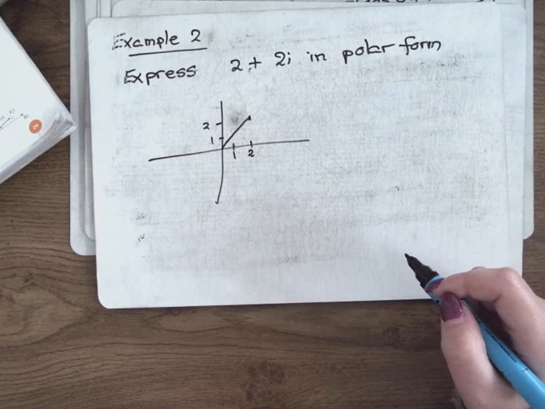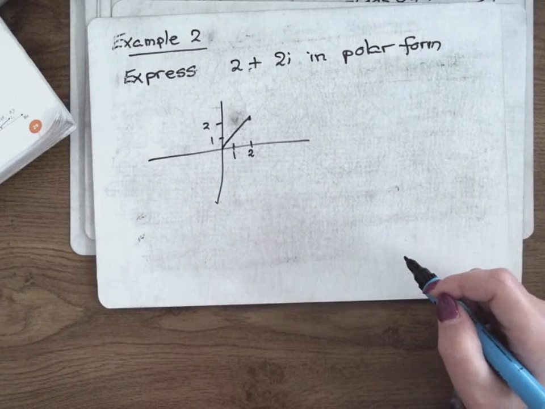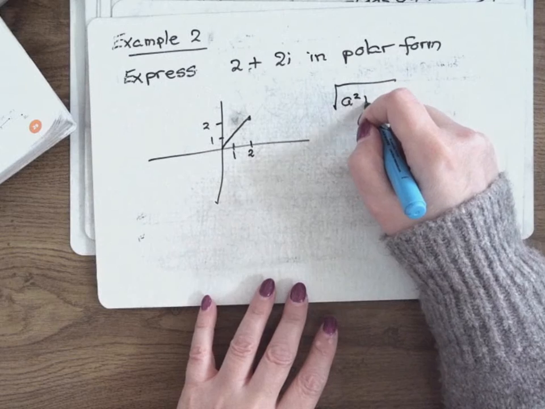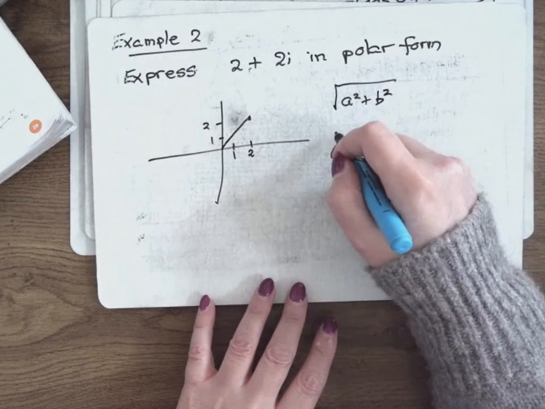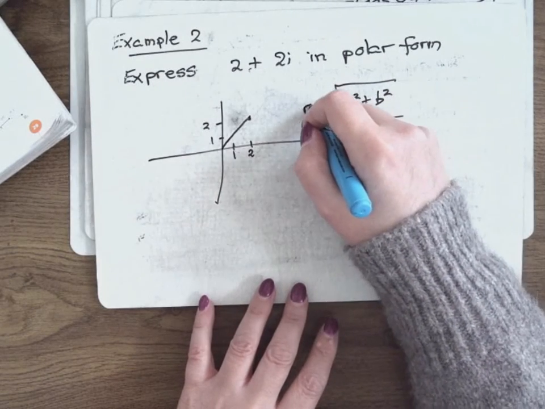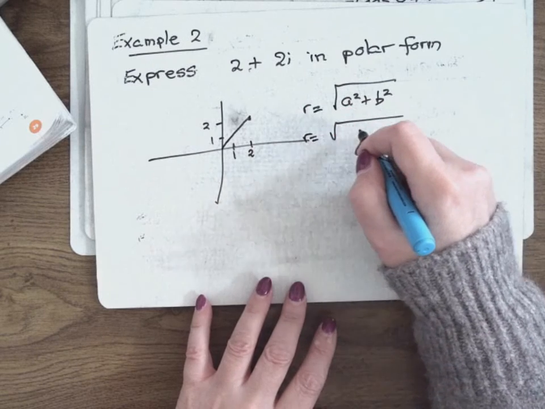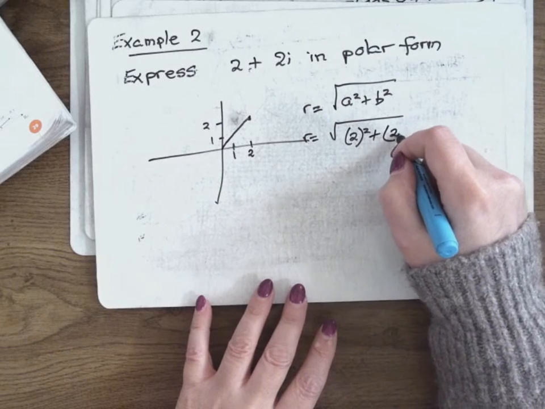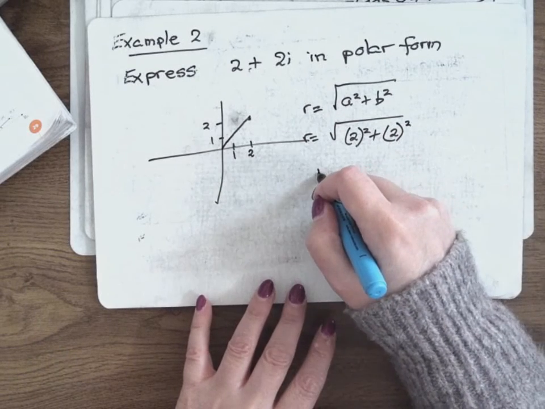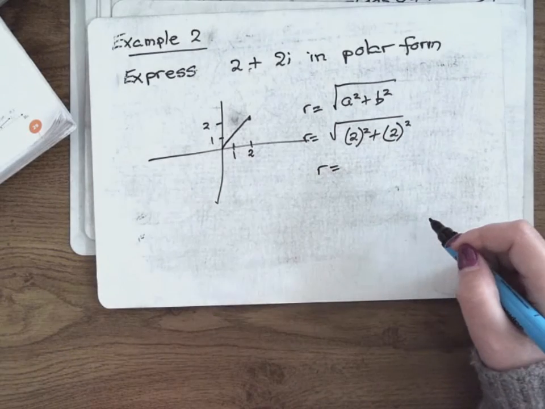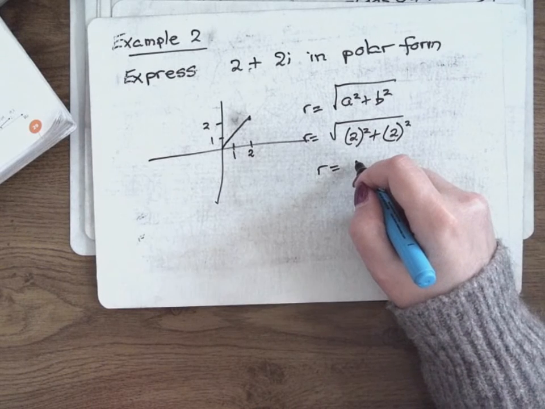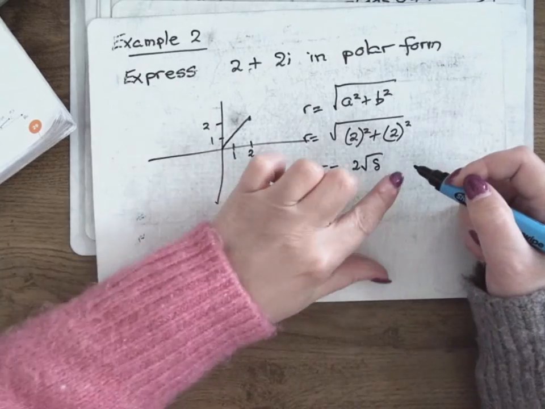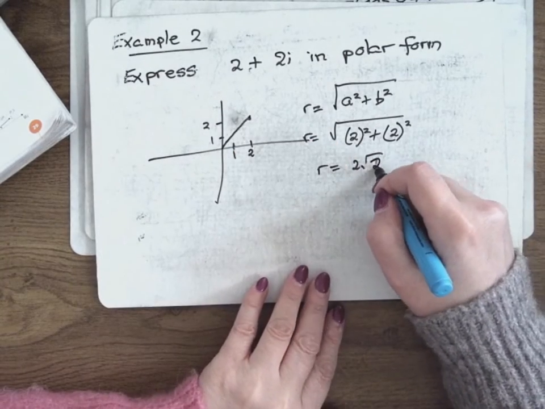Modulus. How do I get the modulus? It's the square root of a squared plus b squared, isn't it? So this is r. r would be equal to the square root of 2 squared plus 2 squared, which is 4, 4, 8. Square root of 8. 2 root 2, if you did it on your calculator. Is that okay? So the modulus of that is 2 root 2.